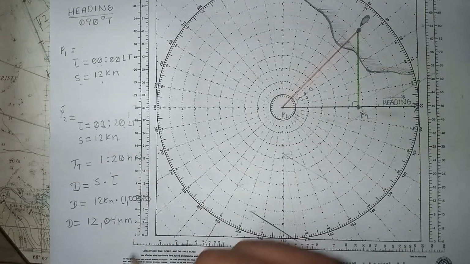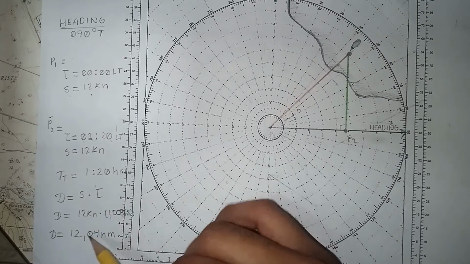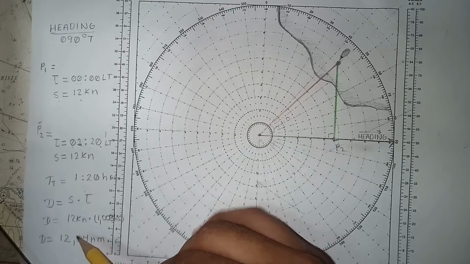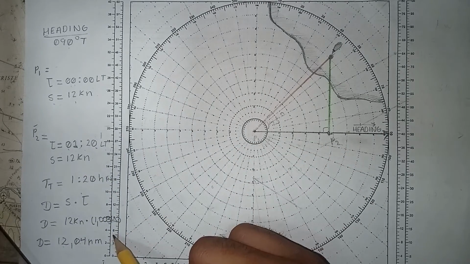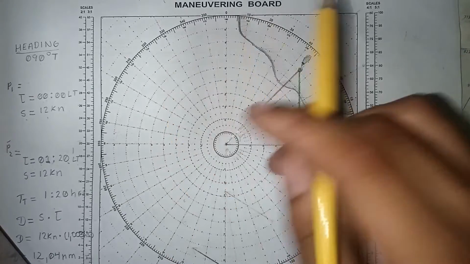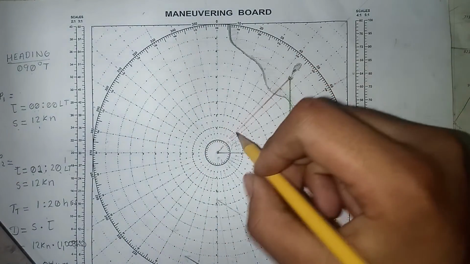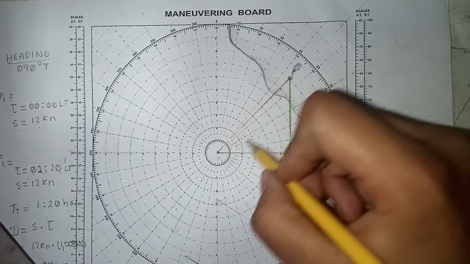We have to plot or draw this distance, 12.04 nautical miles, from the intersection of the two lines, the lines of point 1 and point 2.